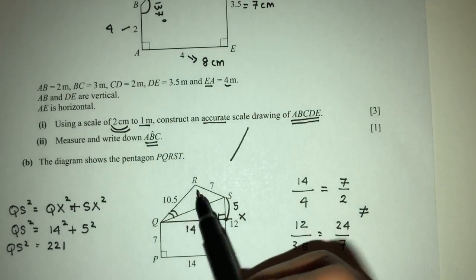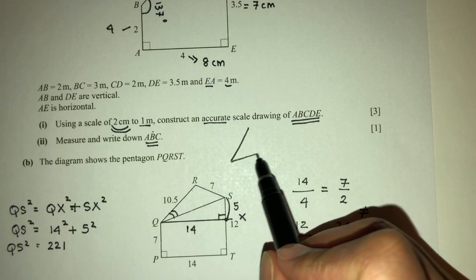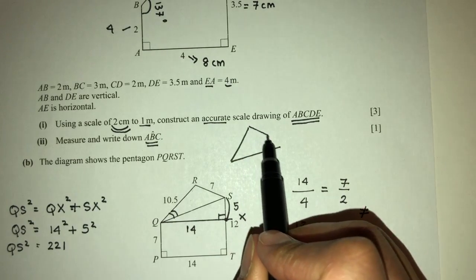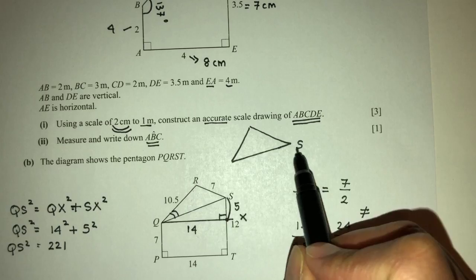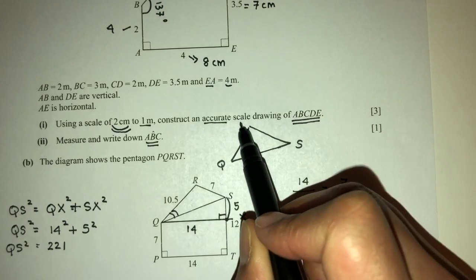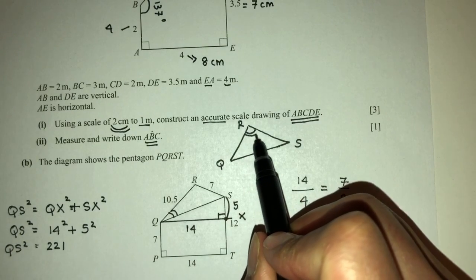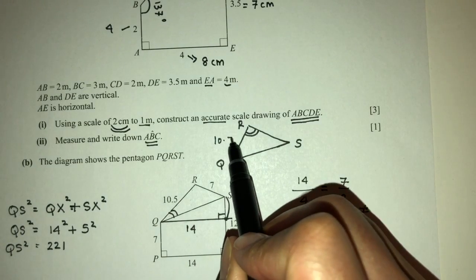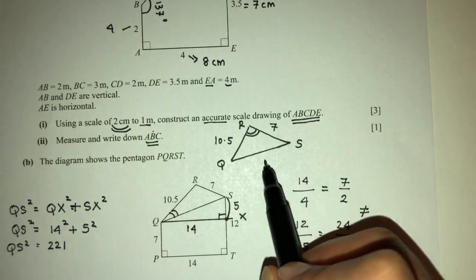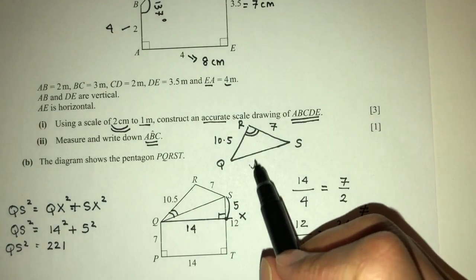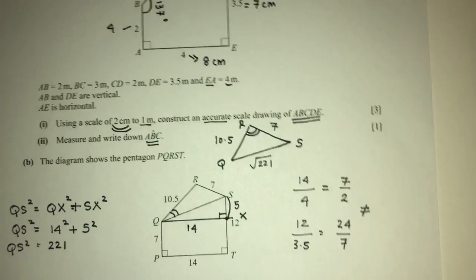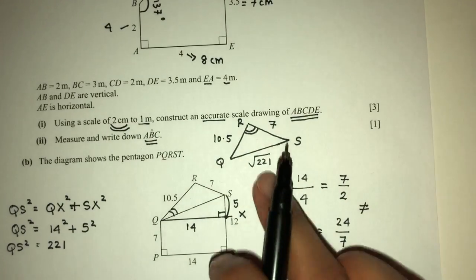That is S, that is Q, and that is R. We want to find the angle QRS. This is 10.5, this is 7, and QS will be the square root of 221.